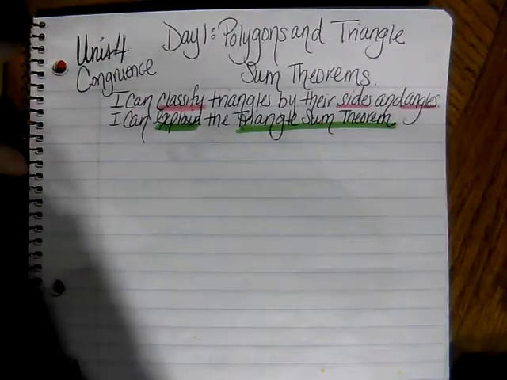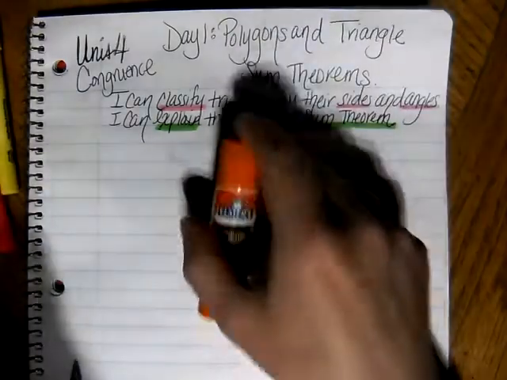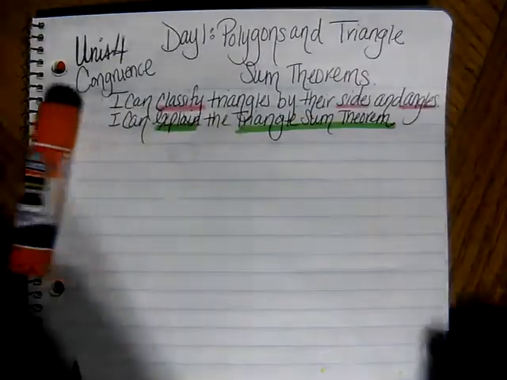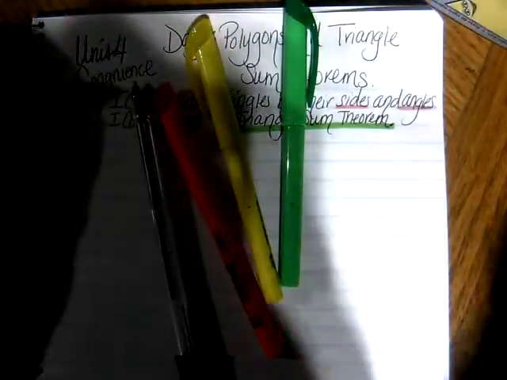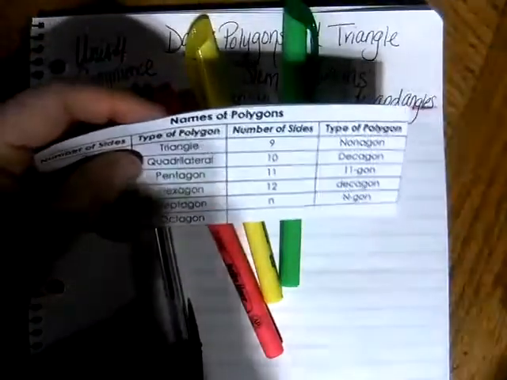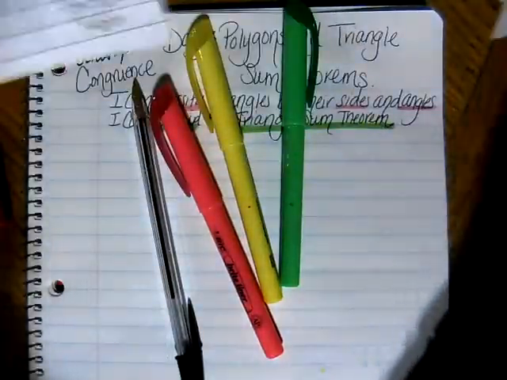So for our lesson for today, you're going to need the following. You will need a glue stick, you will need colors, something to write with, and you will need all of the following cutouts. The Unit 4 Day 1 cutouts had a lot of cutouts with them.